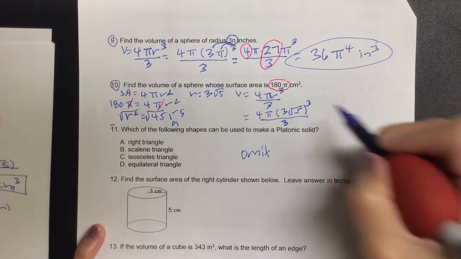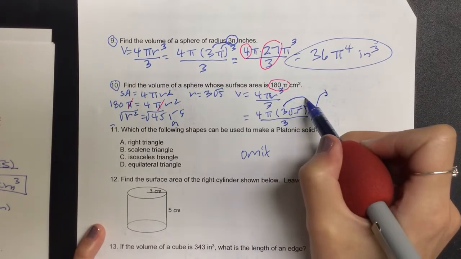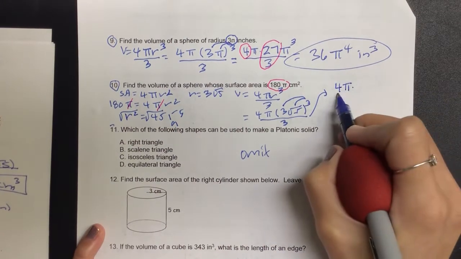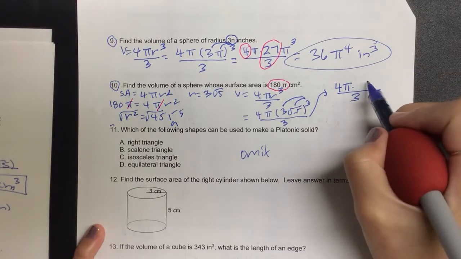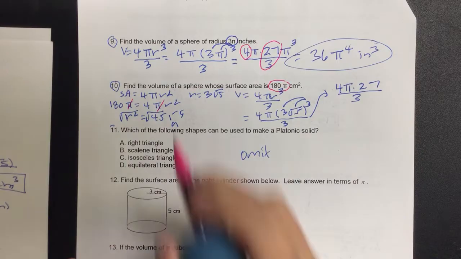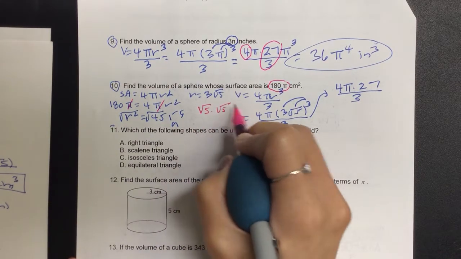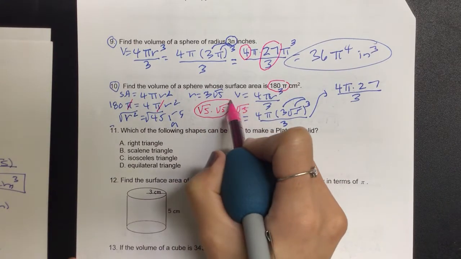Okay, so then if I were to carry this over, 3 is going to go to that one and that one. So let's keep the 4 pi for now. And then let's also keep the 3 on the bottom for now. When I cube the 3, we get 27. Let's talk about cubing 5. If I have a radical 5 three times, we have a set, correct? That comes out.